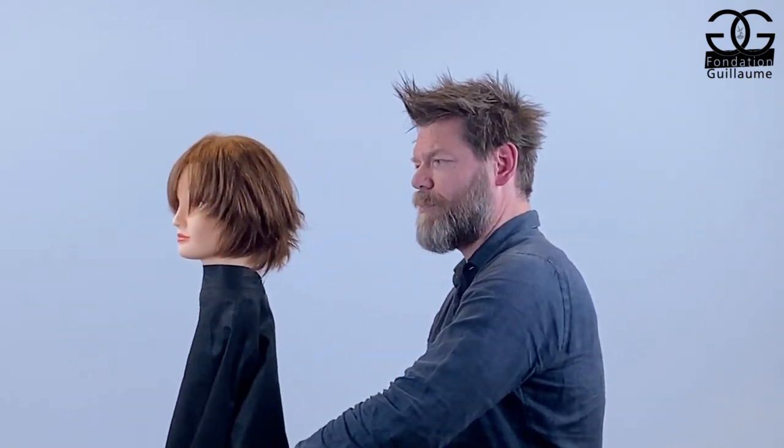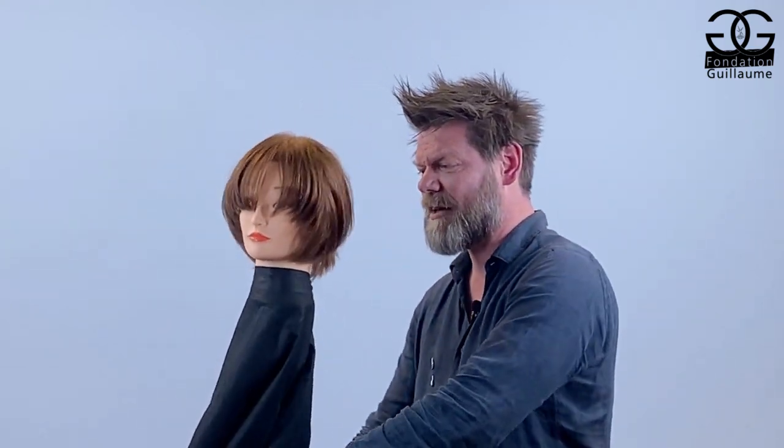Before we start, I'm going to show you the mannequin head that I prepared for you guys. As you see, there are two different parts in here, one side and the other side. If you look at it, both styles are the same haircut, worked with the same line structures and the same elevations, but the one side is rolling differently than the other side.